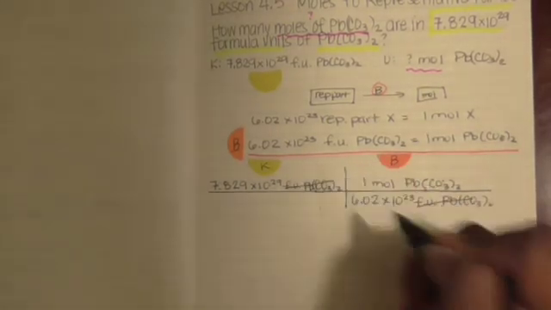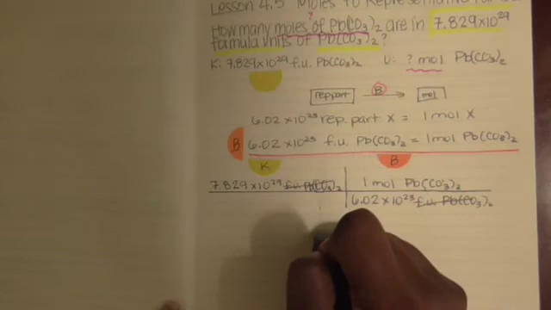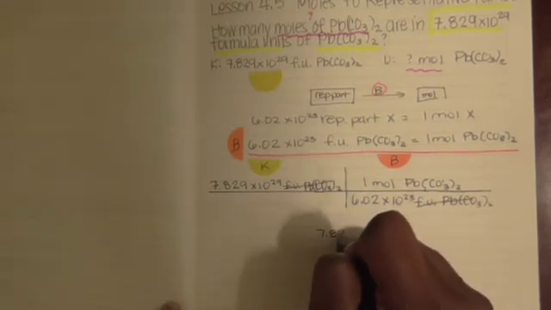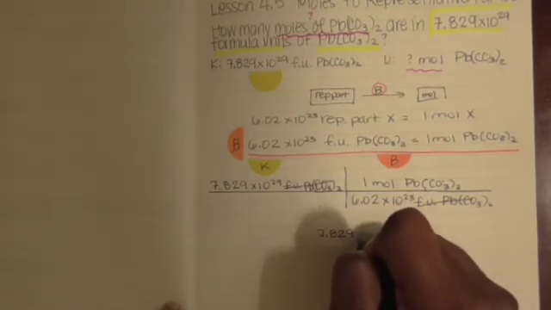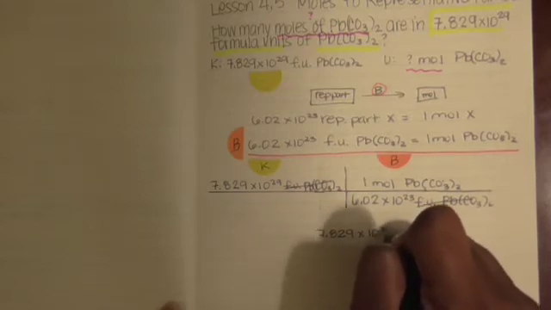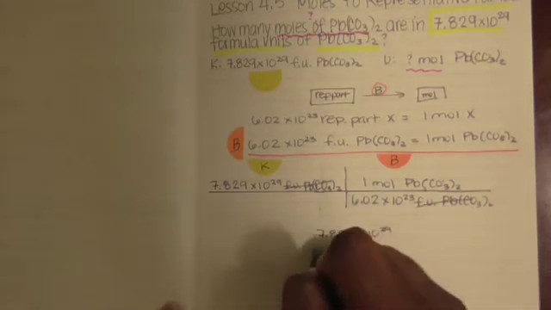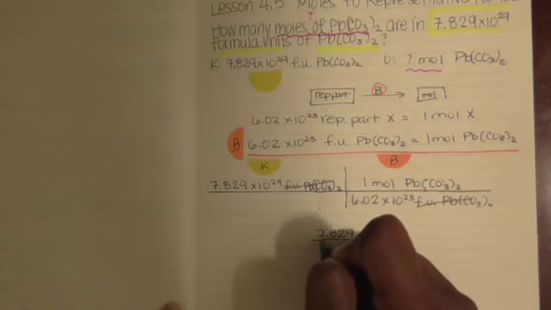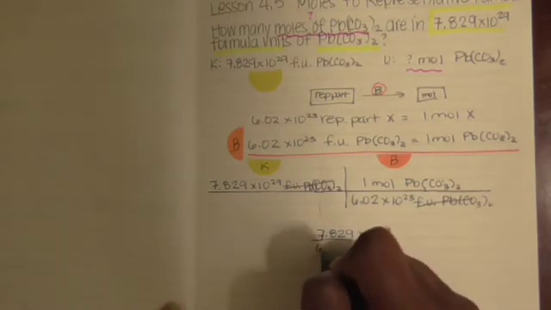These guys here are going to cancel. And it's times 1, so I just didn't rewrite that part.